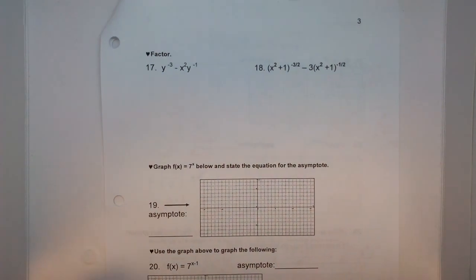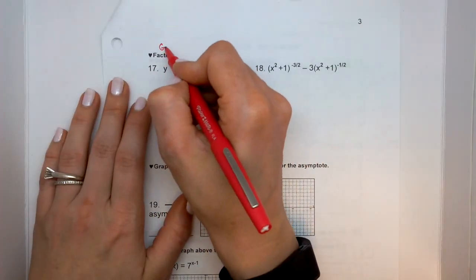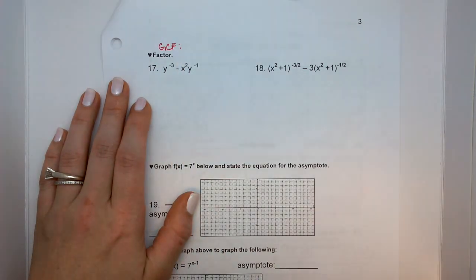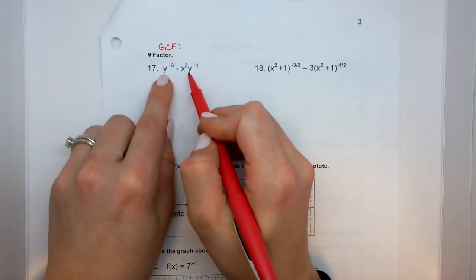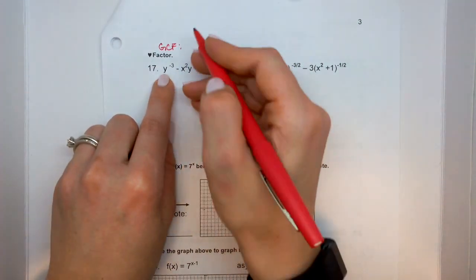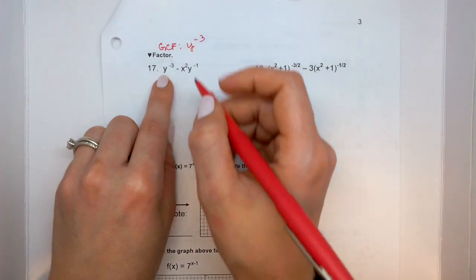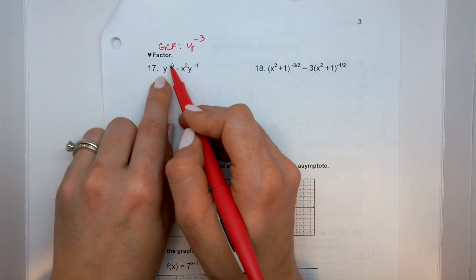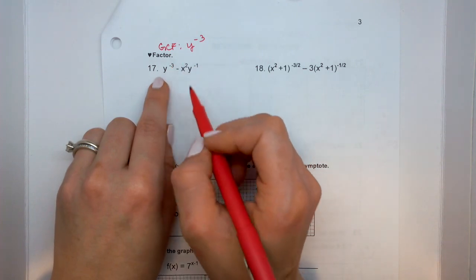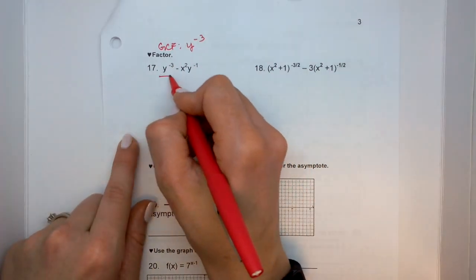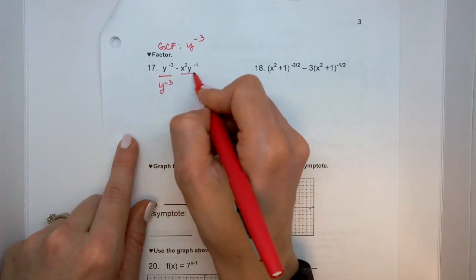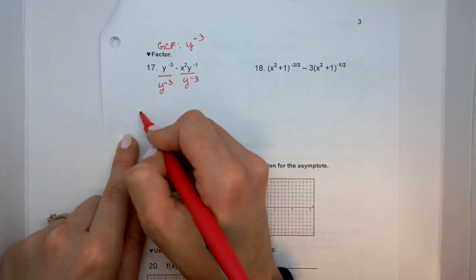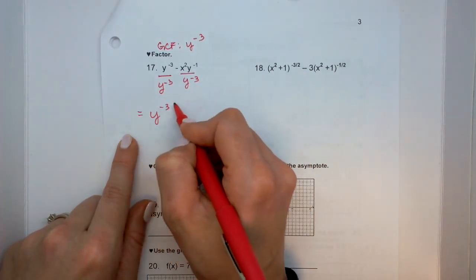Okay, on 17, we're going to factor, so we need to identify the GCF. Okay, the GCF, y to the negative 3 is going to be our common factor. Okay, I don't have an x in this term, so I can't use x as a factor, and you always choose the y with the smallest exponent. So I need to divide each term by y to the negative 3 to see what goes inside the parentheses.